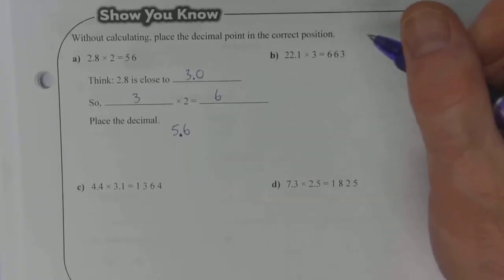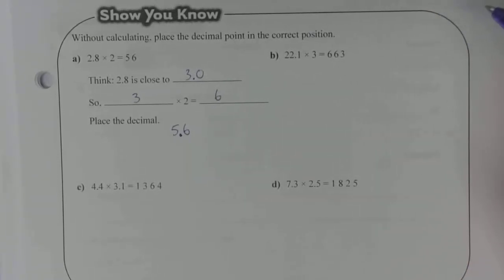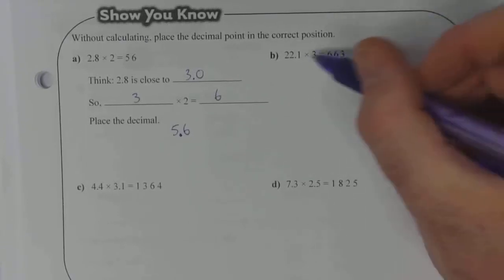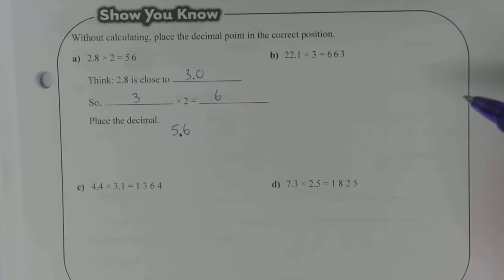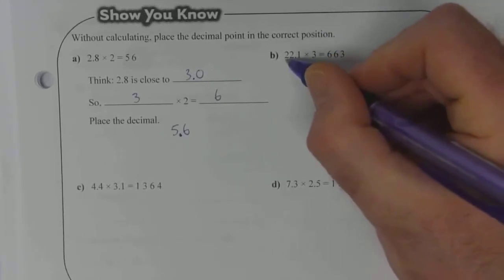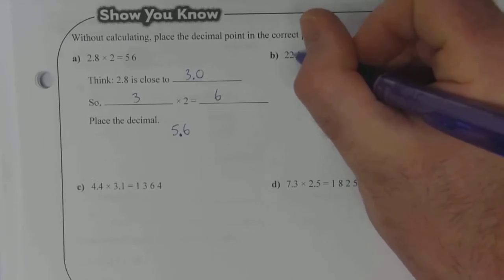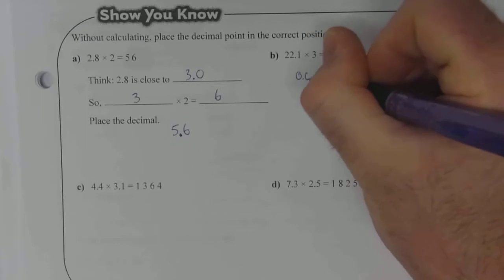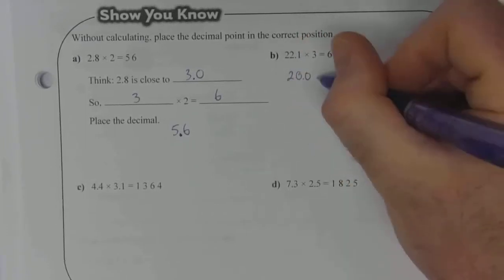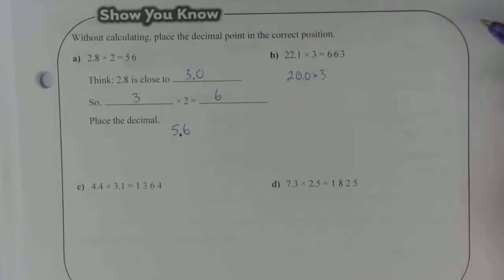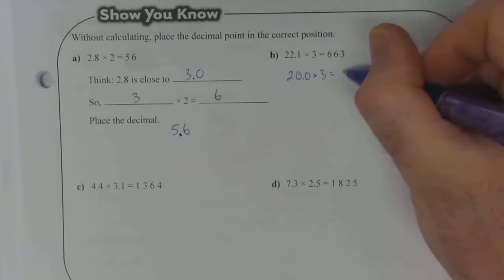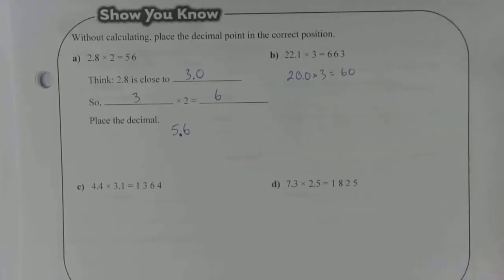Here we go, point B. 22.1 times 3. 3 we can work with, but the 22.1 I'm going to use relative size estimation on. First digit's a 2, second digit is also a 2. So because that's 4 or lower, I can just change the 2 and the 1 to zeros, and the 2 will stay the same. So I'm looking at 20 times 3, which is 60. So my answer needs to be close to the number 60.